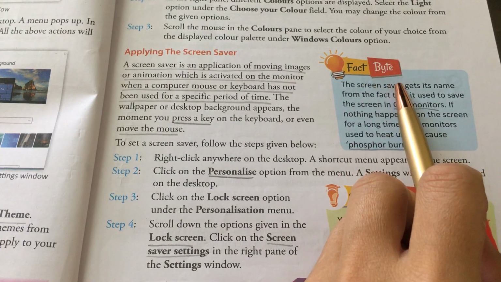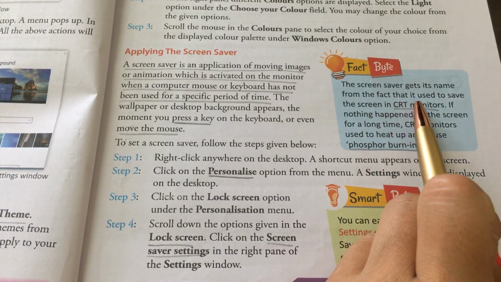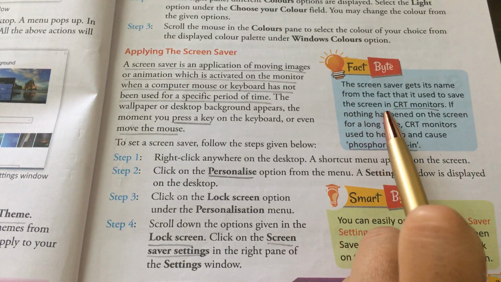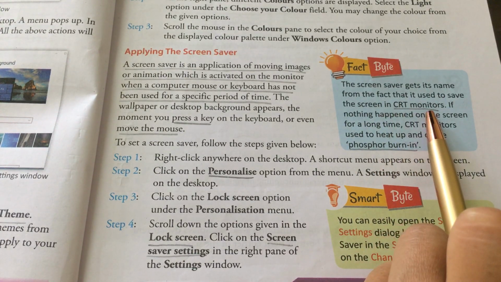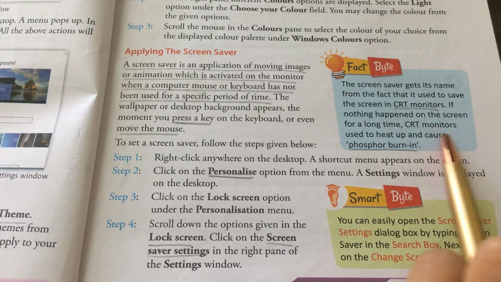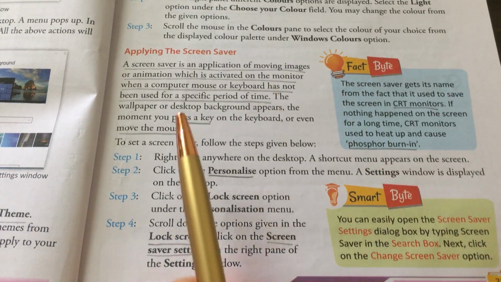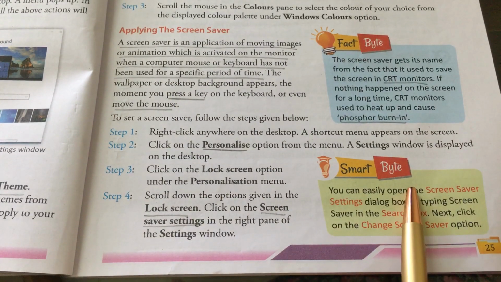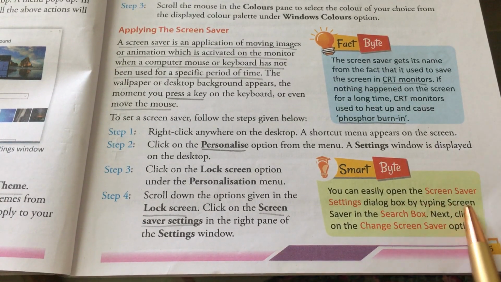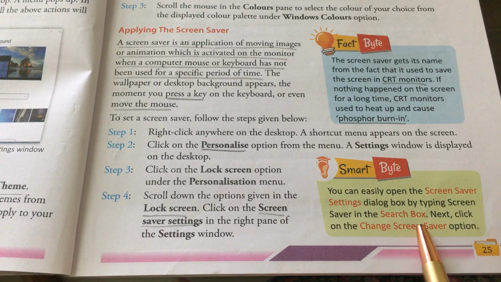Now, Fact Find. The screensaver gets its name from the fact that it is used to save the screen in CRT monitors. If nothing happened on the screen for a long time, CRT monitors used to heat up and cause phosphor burn-in. Smart Byte. You can easily open the screensaver settings dialog box by typing screensaver in the search box.